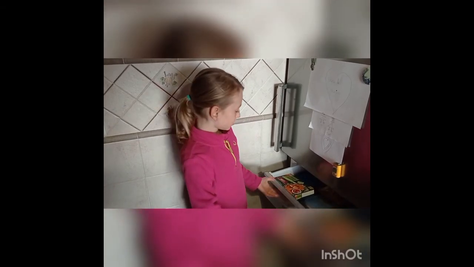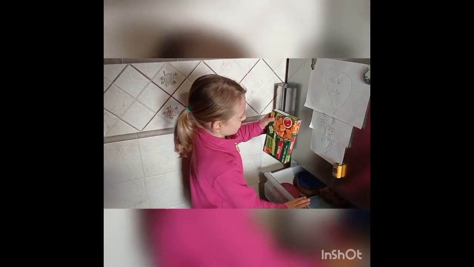Towel dry before you use a hairdryer. Defrost things overnight, not in the microwave.